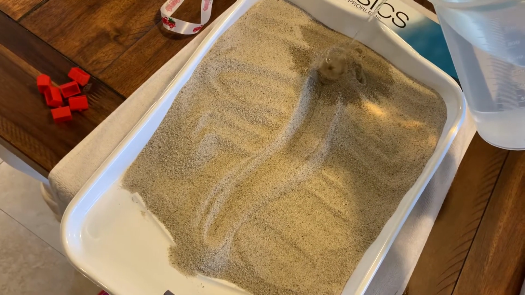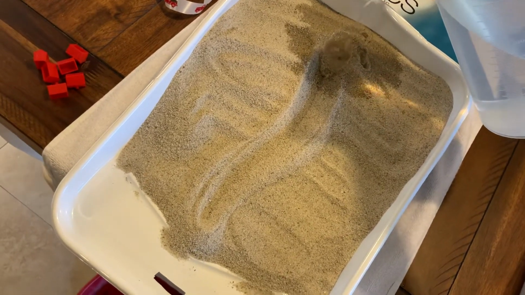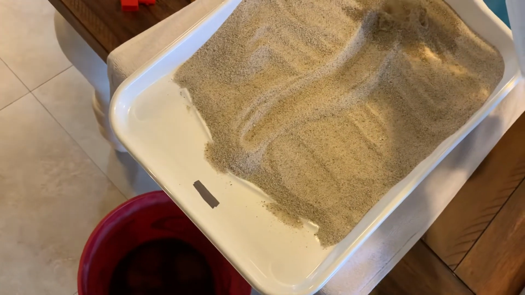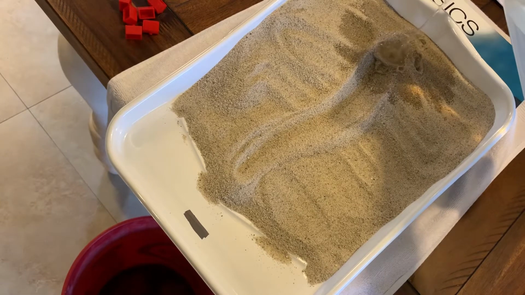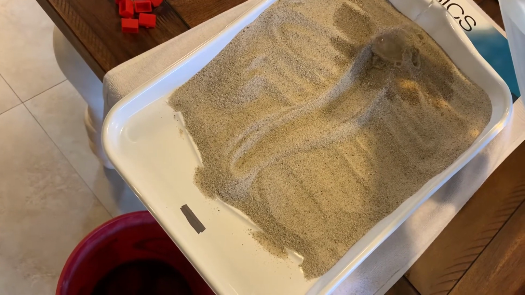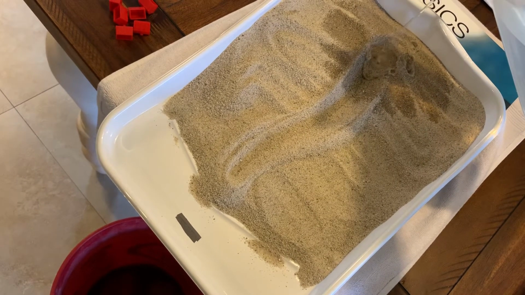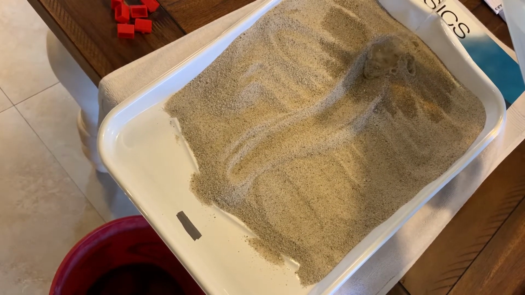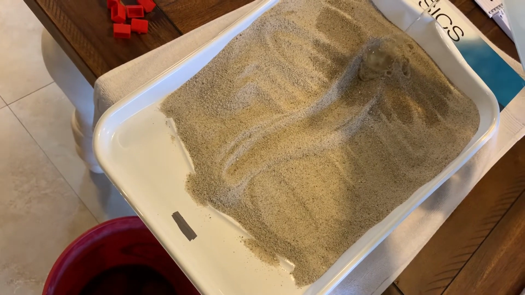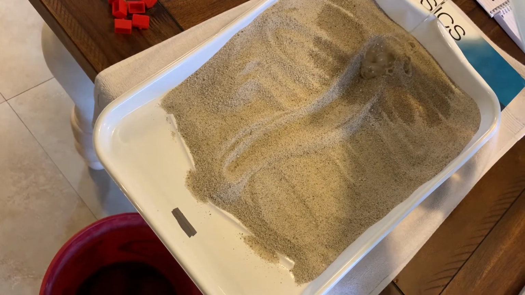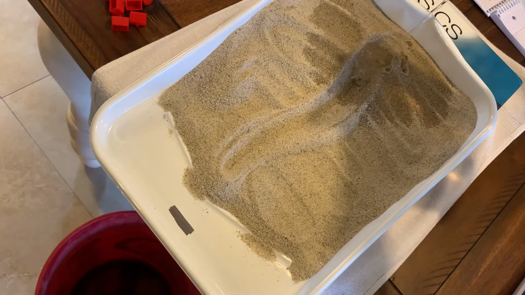You can see it's just seeping, but slowly we're going to get a river to start. There we go, it's starting to go.